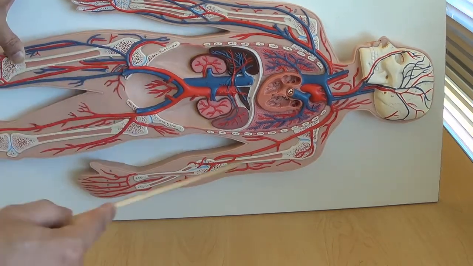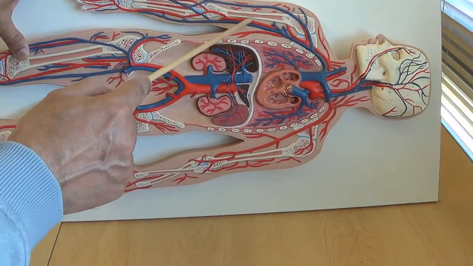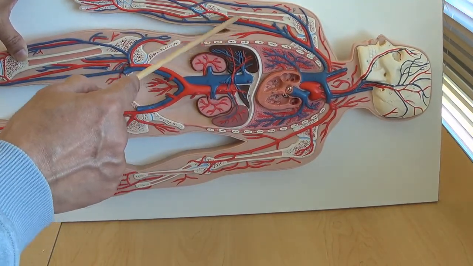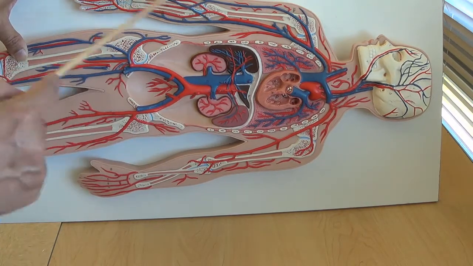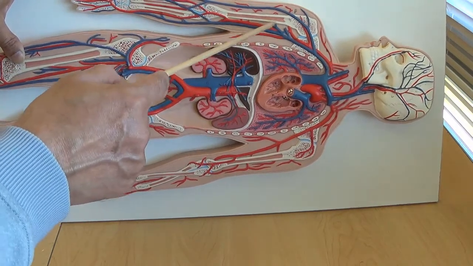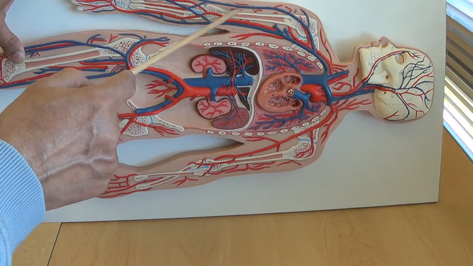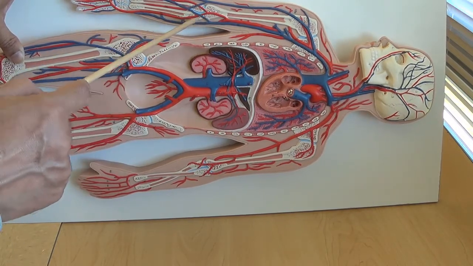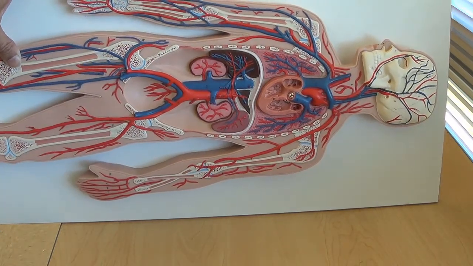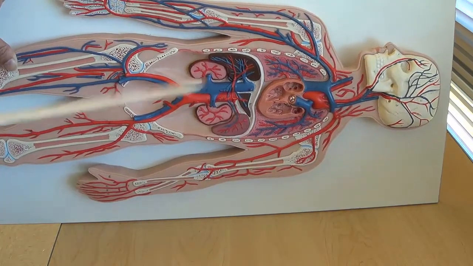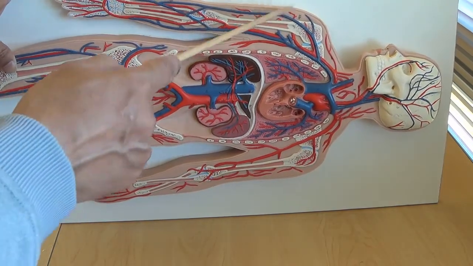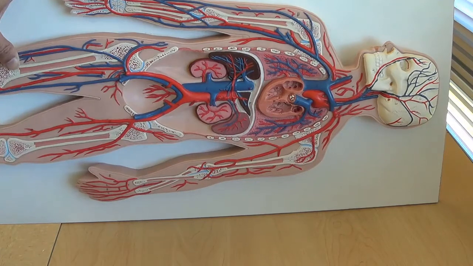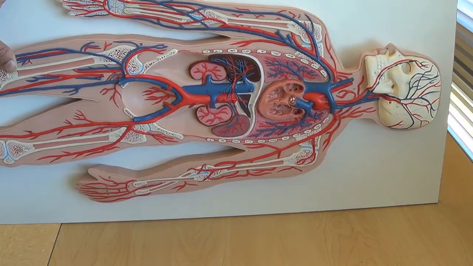So you remember, this is the brachial artery, divides into radial and ulnar. Similarly, the brachial vein, it's not shown here, divides into radial and ulnar veins. Those are deep veins: brachial, radial, ulnar. And cephalic, basilic, and median antebrachial, those are superficial veins.